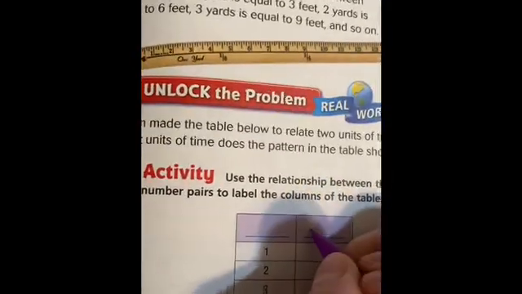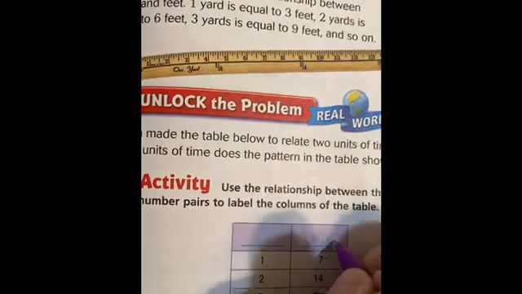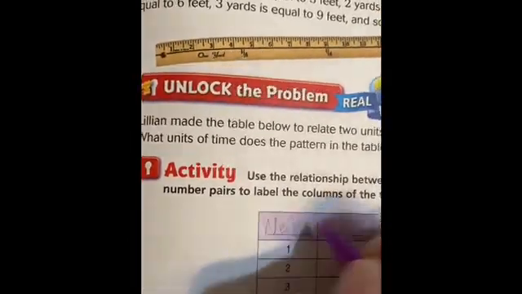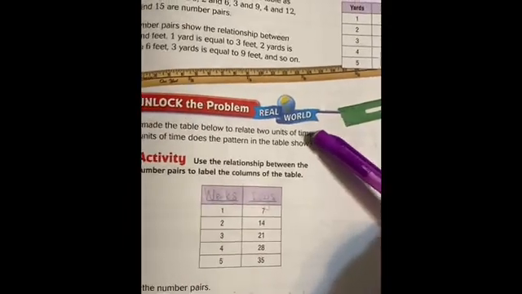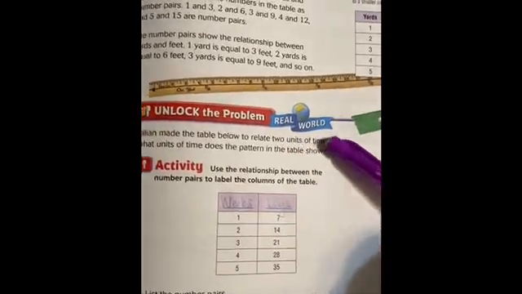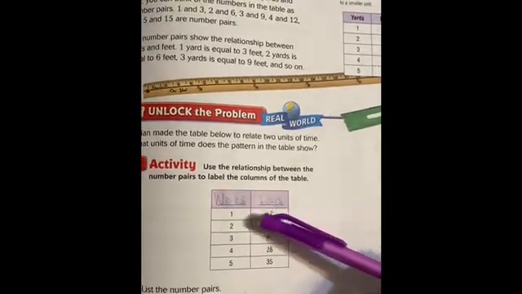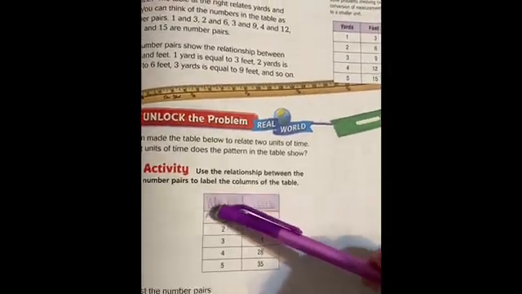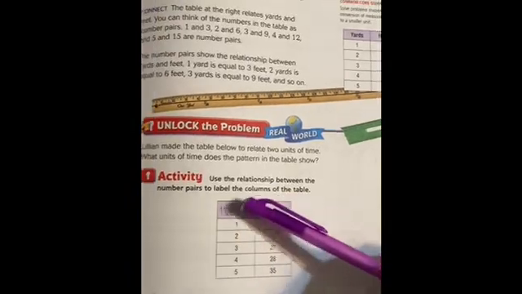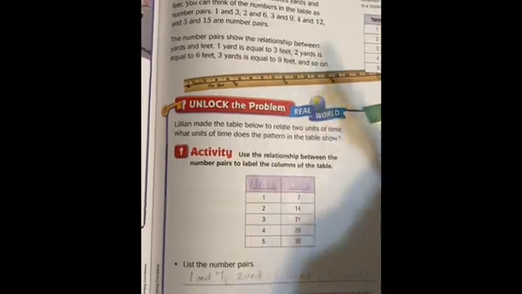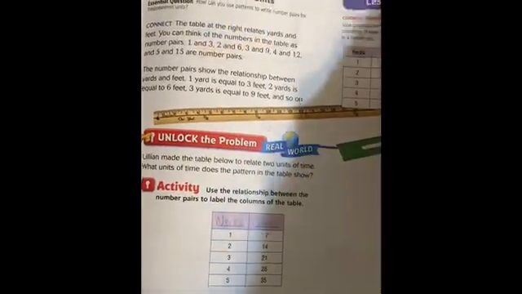So we can label this days and we could label this weeks. So the most important thing is to pay attention to what units, so this is 2 units of time, and what the pattern is, the relationship. And then you can figure out as detectives how to label the columns of the tables. All right, let's go ahead and look at 488 and practice some more.